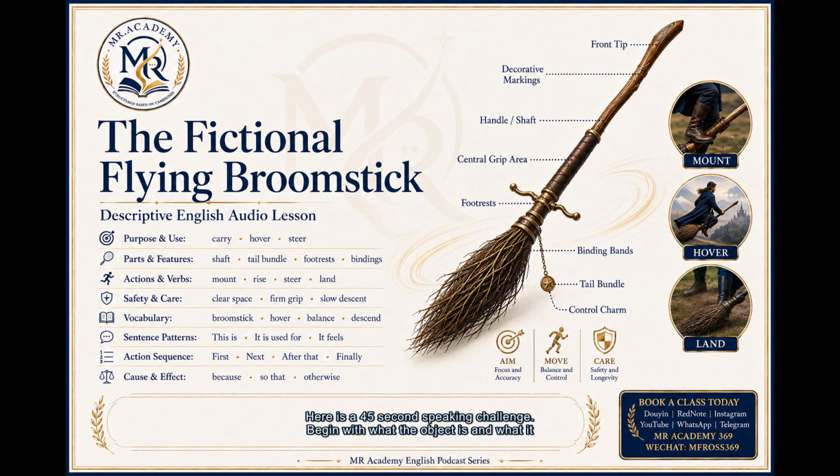Here is a 45-second speaking challenge. Begin with what the object is and what it is used for. Add 2 visible features, 2 materials or textures, 3 important parts, and 3 precise action verbs. Finish with 1 safety rule. Repeat the answer but add because, so that, and otherwise. On the third attempt, speak without notes. Repeated expansion turns passive vocabulary into active speaking.